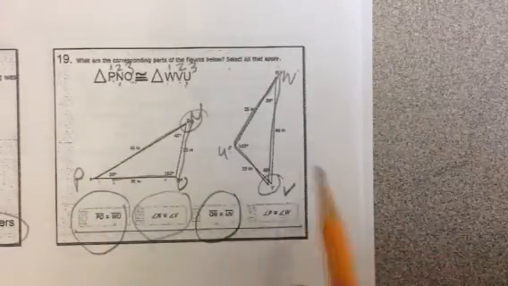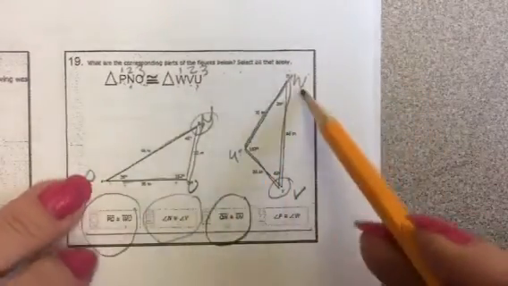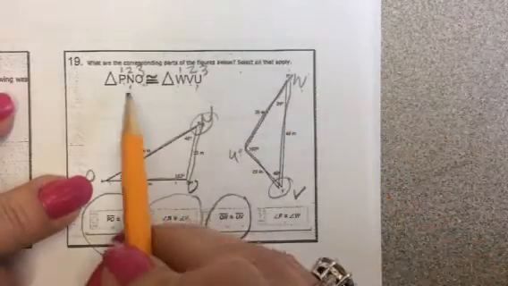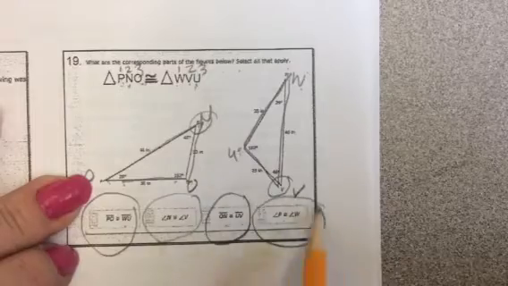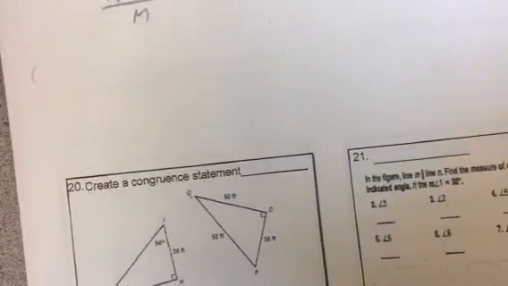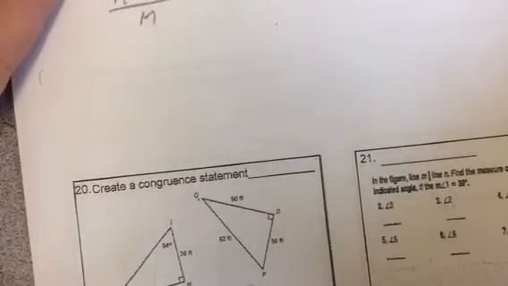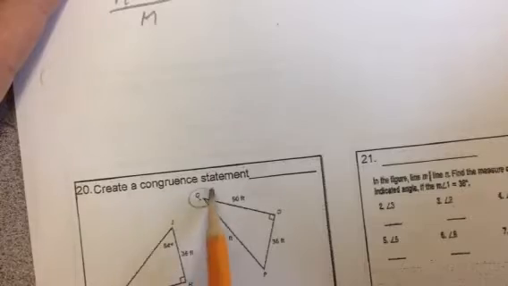And now we have angle P and angle W. Here's angle P, here's angle W. Angle P is in the first position, angle W is in the first position. They are congruent. Okay, we're going to create a congruent statement, and then we're going to find the measure of angle Q.